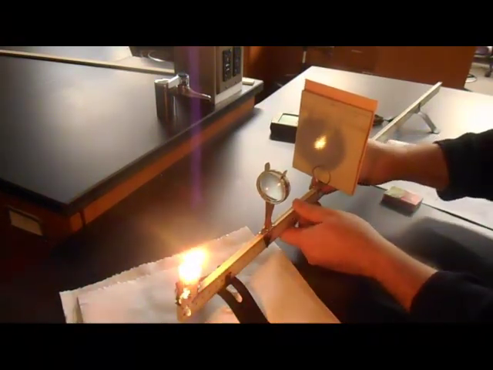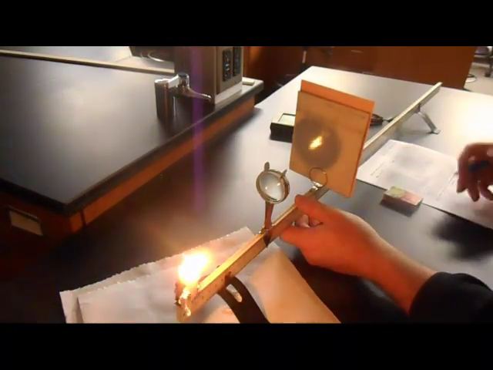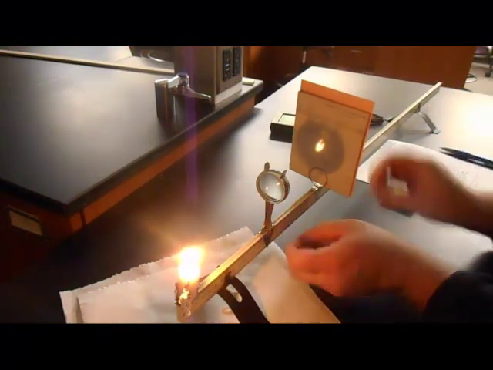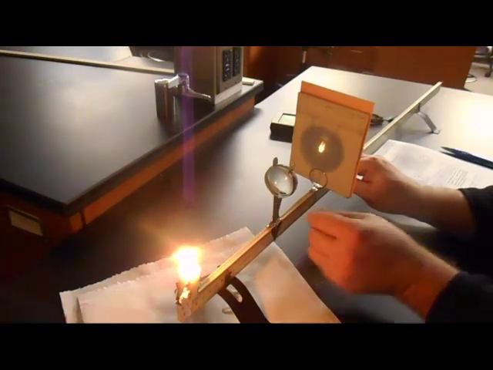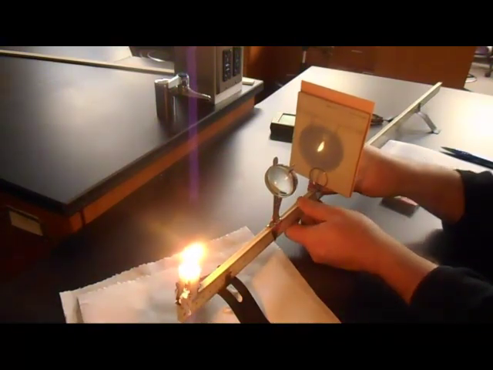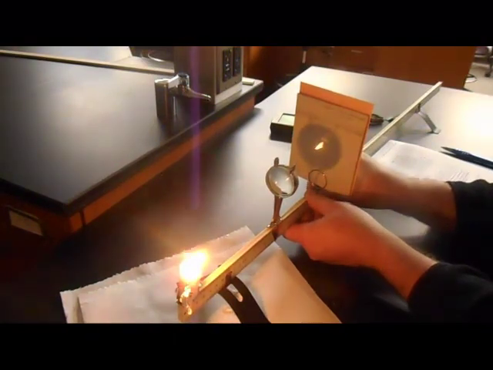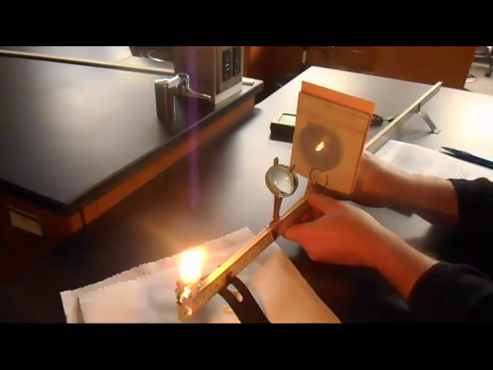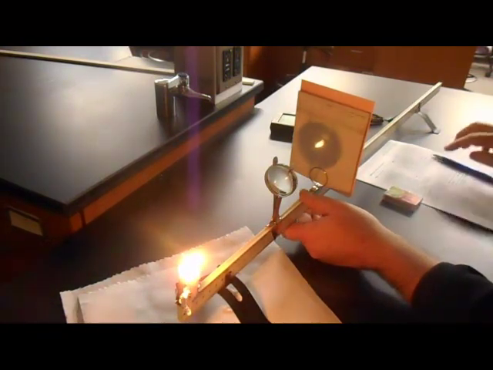And I'm going to get an image at 13 centimeters. Put the object distance at 16. And I get an image distance of, let's see, yeah, about there, 12 centimeters.